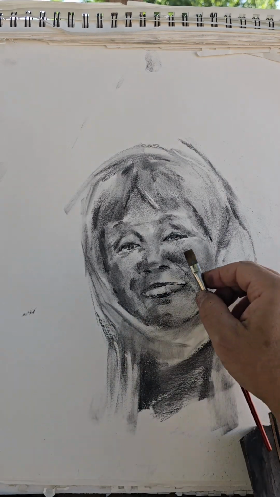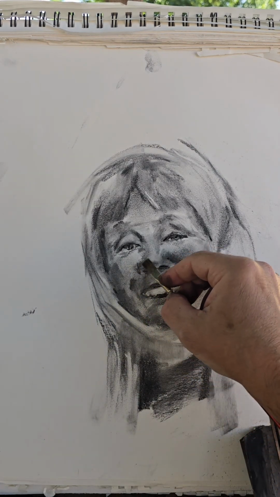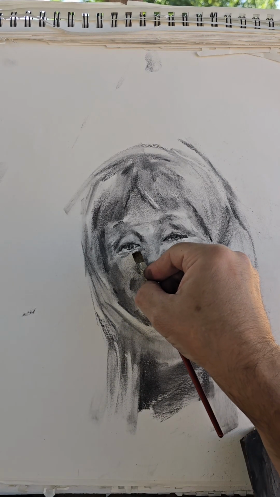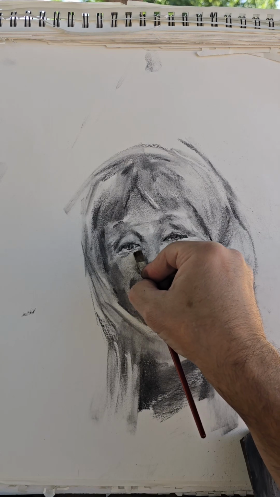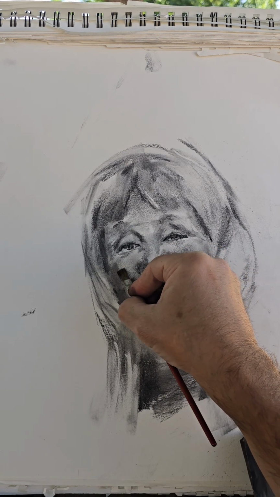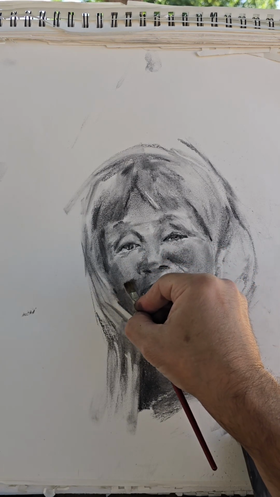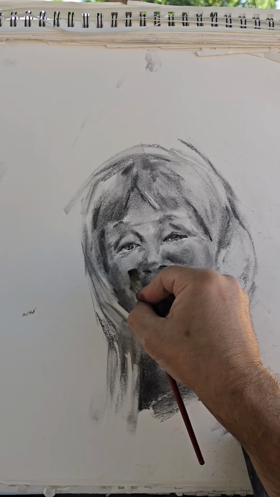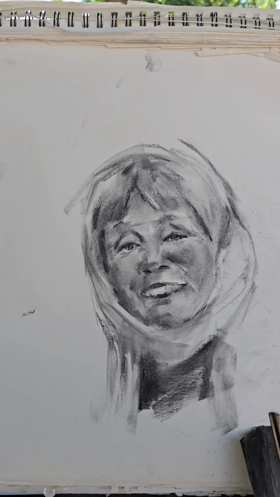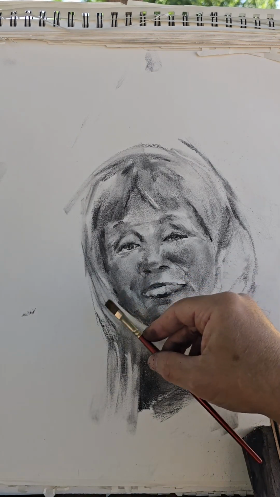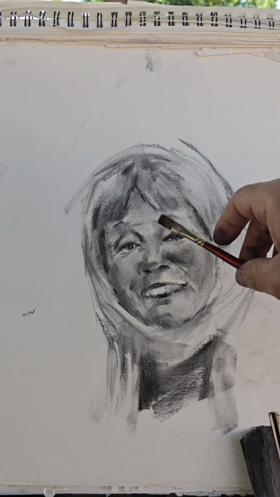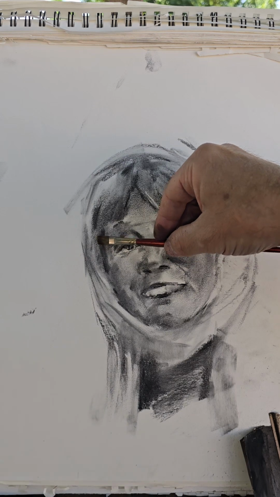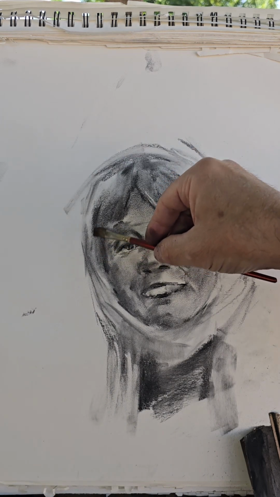Here you have the top of the nose, the tip of the nose. And that line here, that area here is also slightly darker. That edge that I had earlier on, just mix it up with the flesh tone, and it all gets unified that way. The darks basically are getting unified.